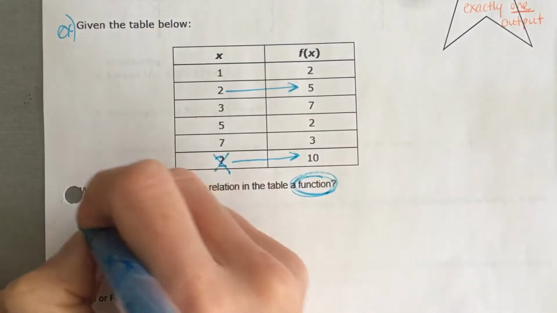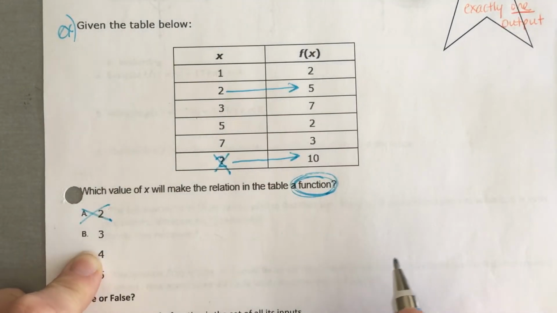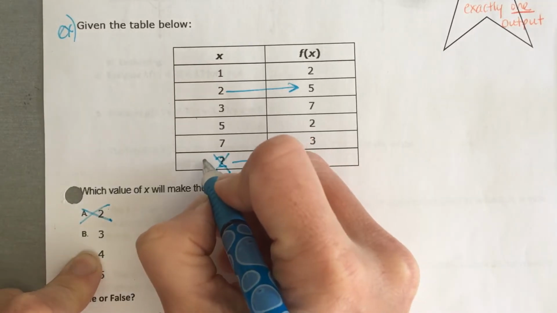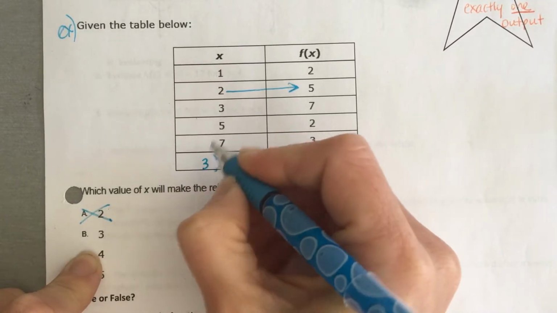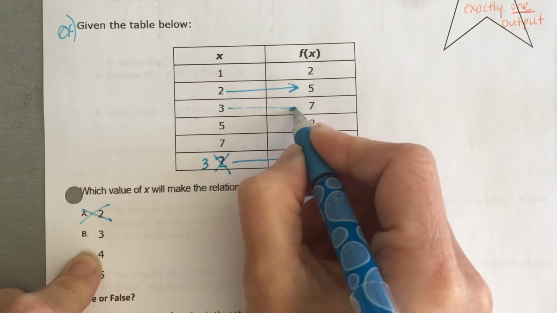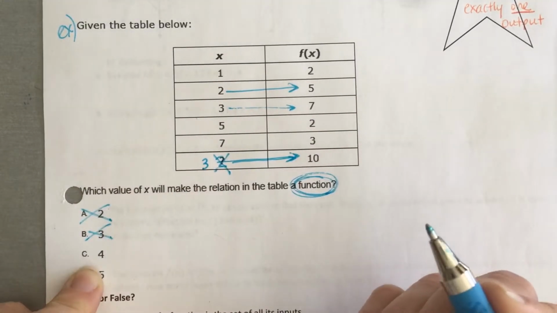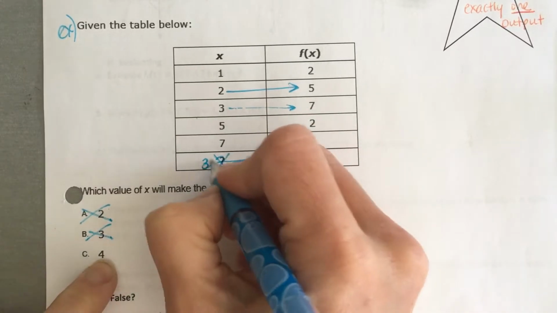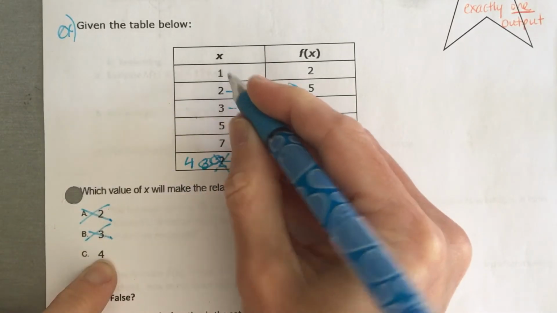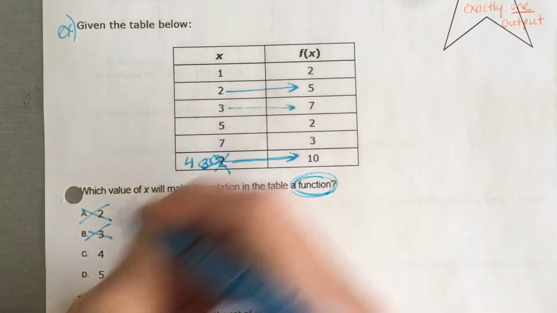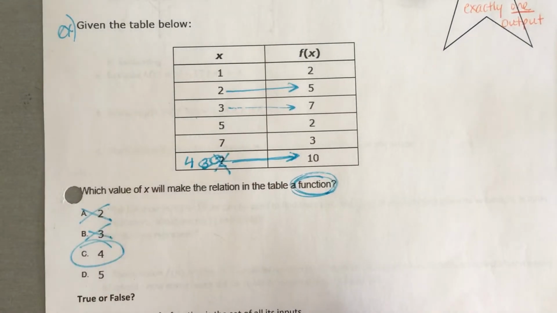Well, that's not allowed. 2 cannot work. If you put a 3 here, well, then you have 2 3s that go to 2 different outputs. So that's not allowed. If you put 4, there is no other x that is 4. So the answer is C, 4.